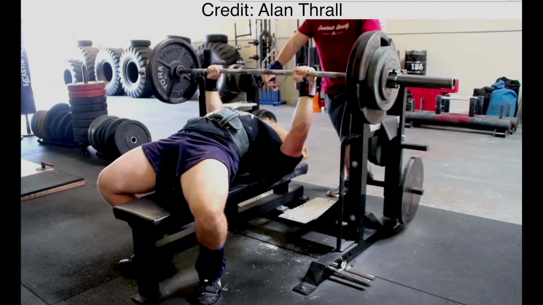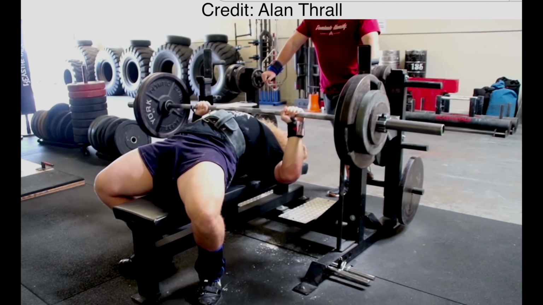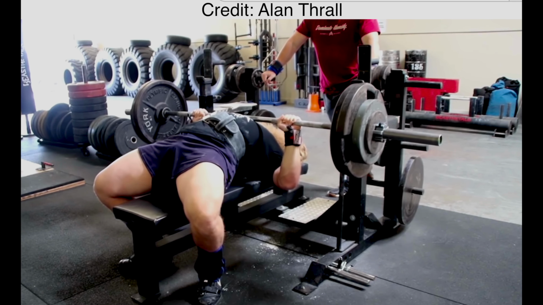Then all that's left to remember is where to touch the bar on your chest. You want to bring the bar down so it touches right around your nipple line or slightly lower depending on your hand grip. The more narrow your grip is, the lower on your chest the bar is going to touch, because there's going to be more shoulder extension and less shoulder horizontal abduction. And remember to just lightly touch the bar to your chest, don't bounce it.